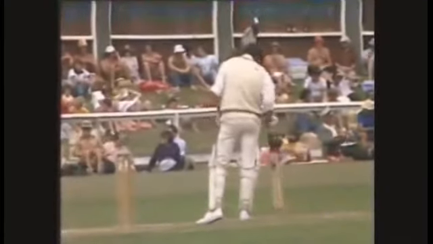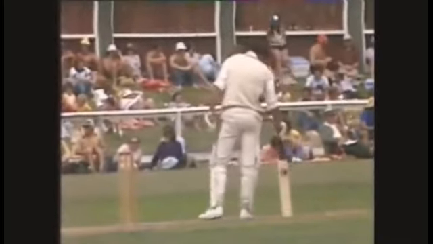Hadley tees off. It's over cover. Derek Randall won't get it. It'll be 4 runs probably. Yes, Randall cannot get to it. Richard Hadley teeing off on that one. A short pitched ball from Bob Willis, and getting a bit of outside edge and hitting it high over Derek Randall in the covers, and the ball racing away to the fence for 4.